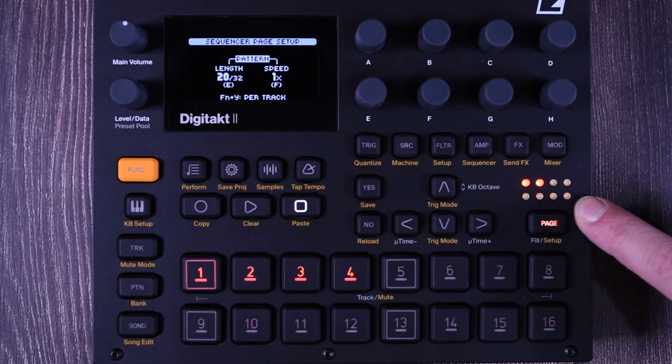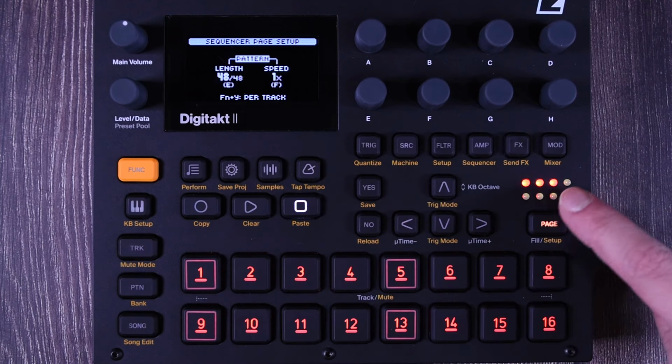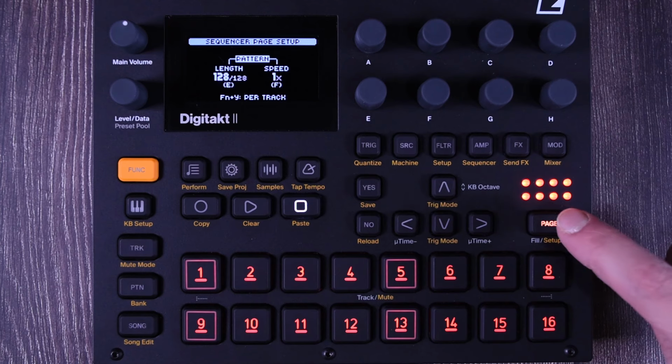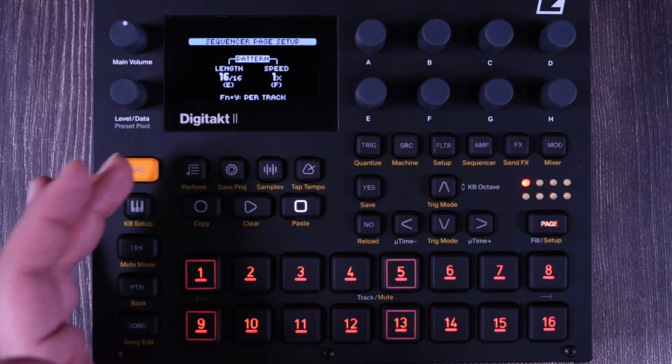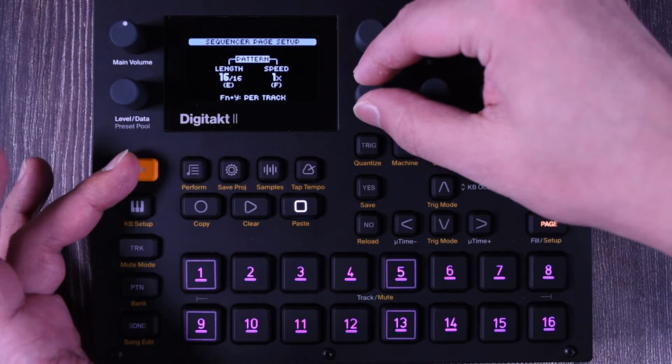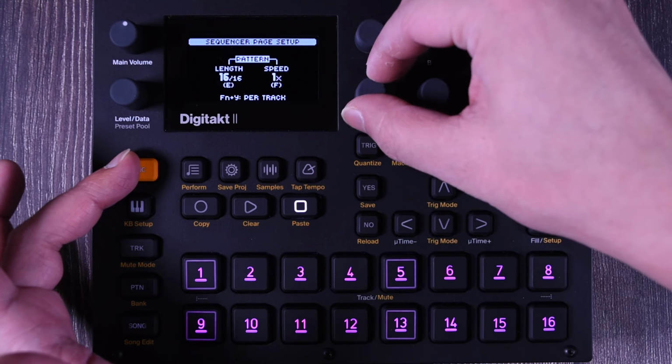If you go to the page and you press it, in this case, it's going to go by 16. So it's going to be one page. And this is super useful. I'm going to go back to 16. You have the same function at the page, but you can do it with the func and then the E, and it will go by 16s. So again, just different ways of doing the same thing.